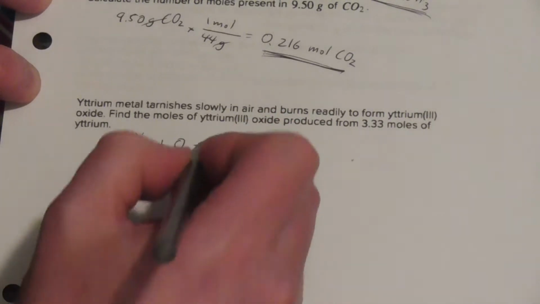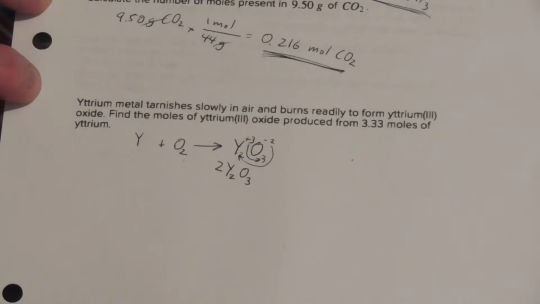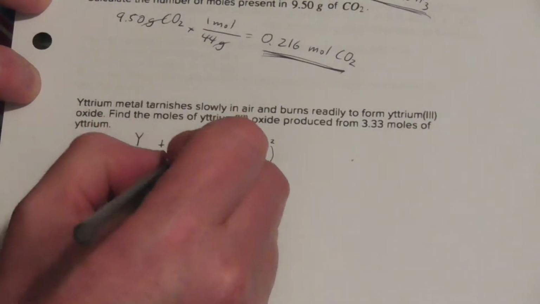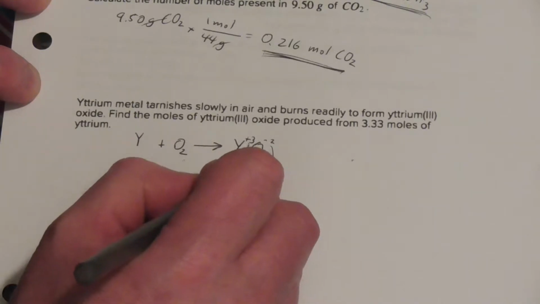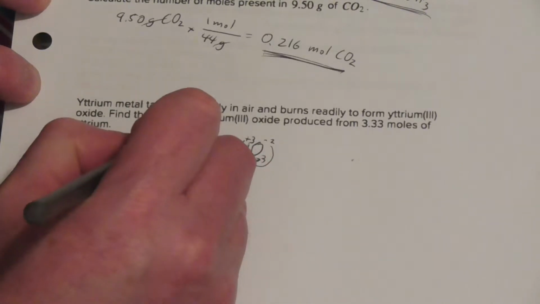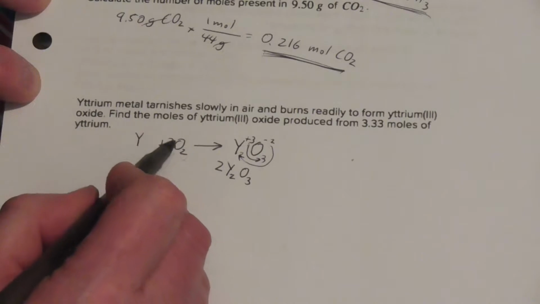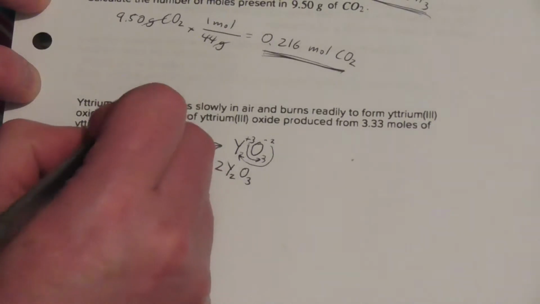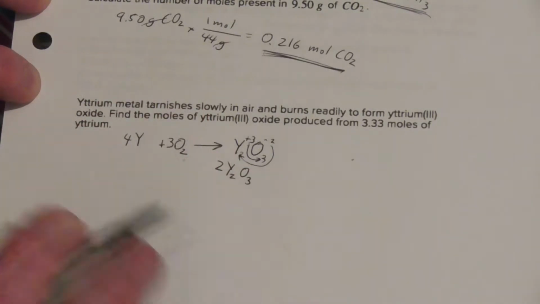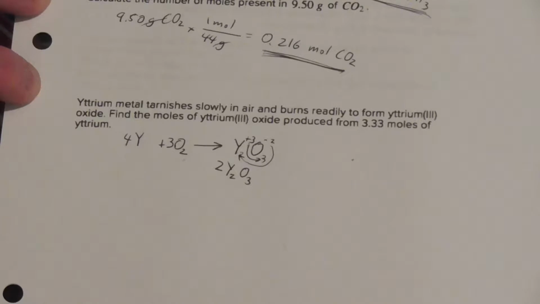In order to make this work, I would need 2 yttrium-3 oxides, which means the reason why I need 2 is because I have 3 here. They always come in pairs. So now I have 3 oxygen molecules, that's 6 oxygen atoms, and I have 4 yttrium atoms in order to balance this equation.